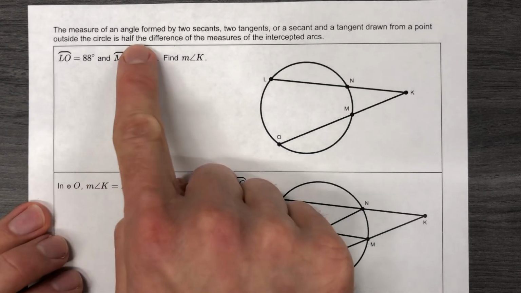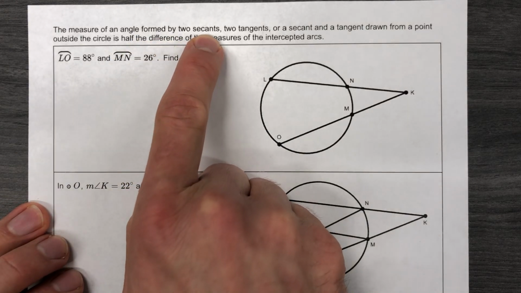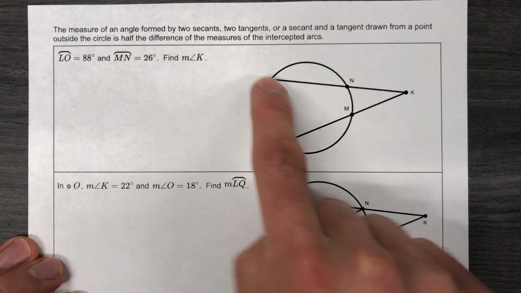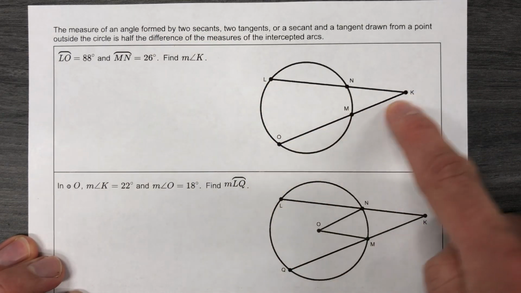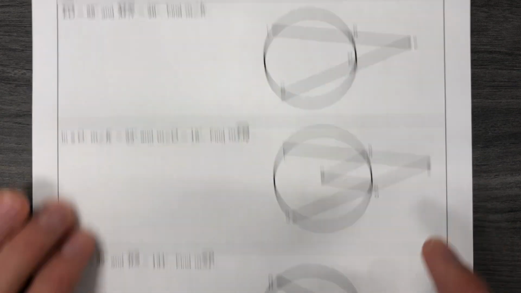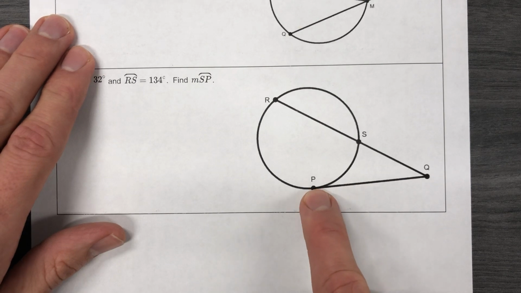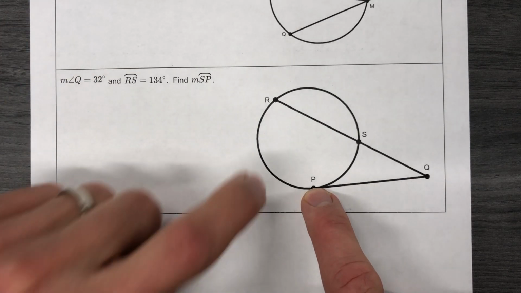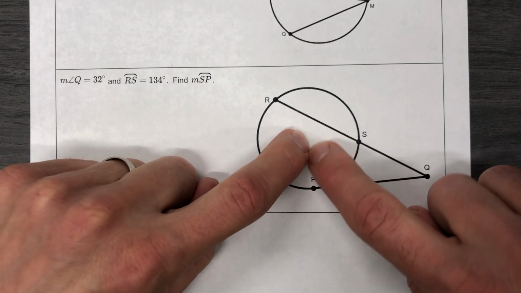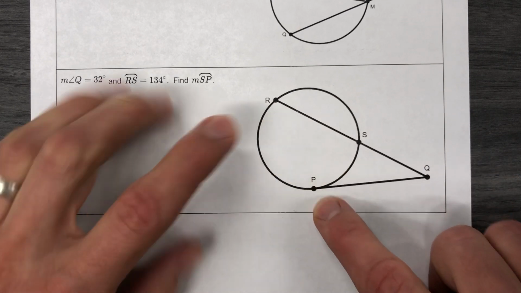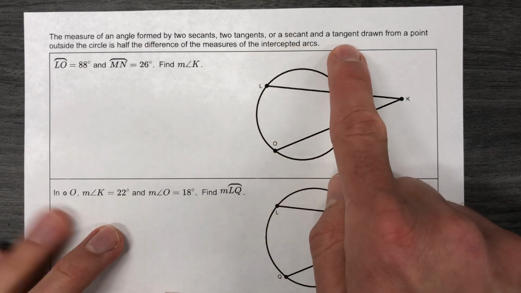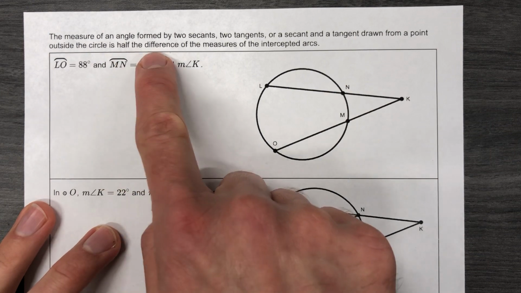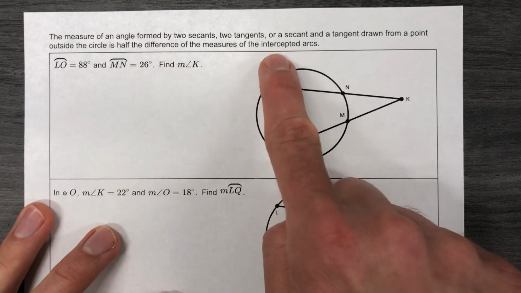The measure of an angle formed by two secants, okay, we had some vocabulary at the very beginning, but a secant runs outside the circle. Two tangents, a tangent touches at just one point, and we already learned that if we drew from the center to that tangent, it would make a right angle. And maybe a secant and a tangent drawn from a point outside the circle is half the difference of the measures of the two intercepted arcs.